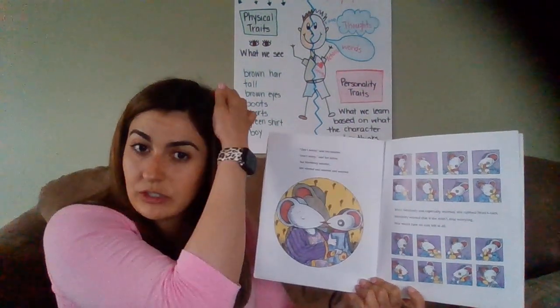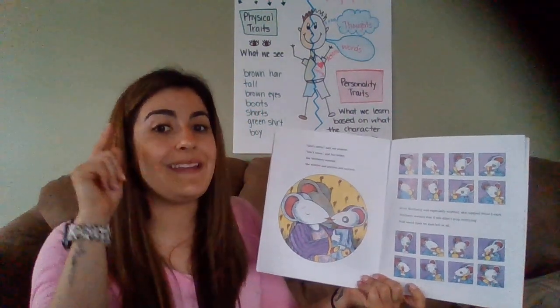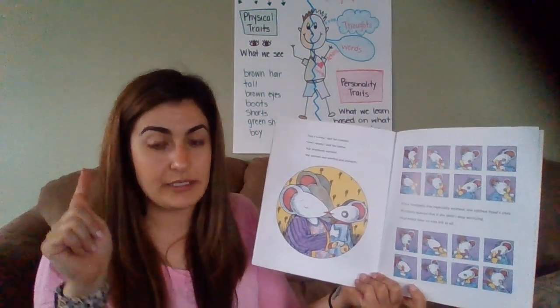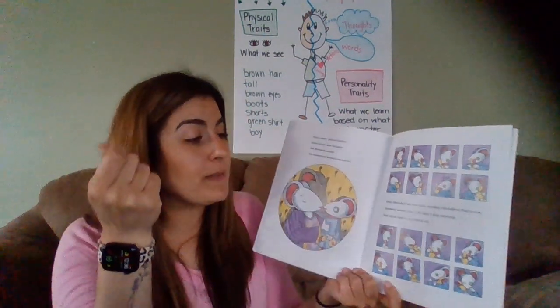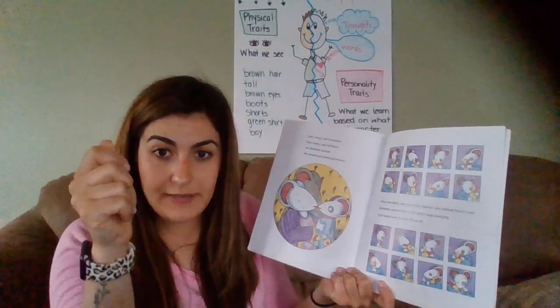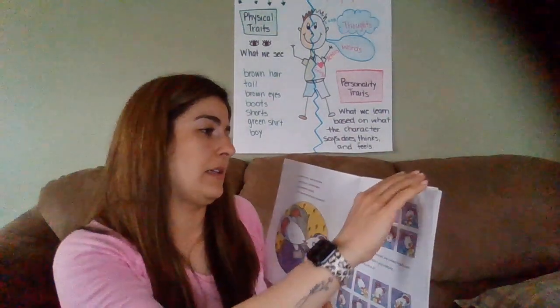So that's another internal characteristic. Remember, it could be the actions that a character does. So one thing Wemberly does is she rubs Petal's ears on her stuffed animal when she gets really nervous.